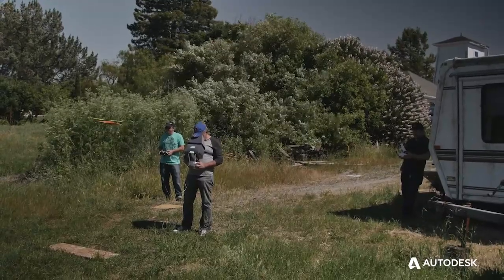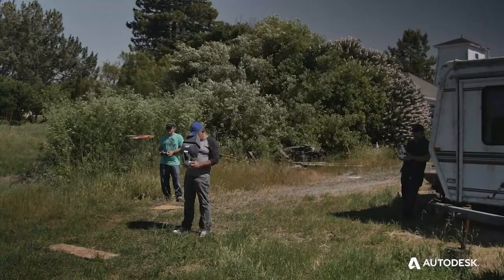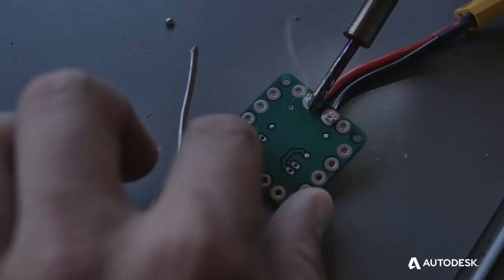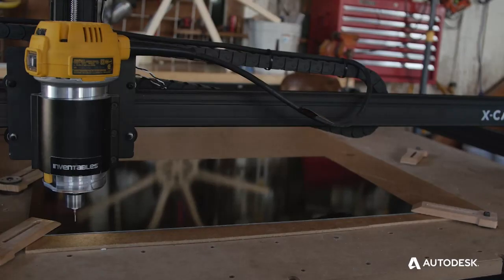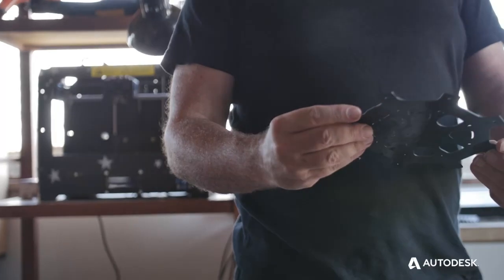The last thing that we need to mention before we start designing has to do with legality. If you plan on actually building and flying your own drone, it's important to check with your local regulations. Best bet is to check your local regulations and the FAA website.